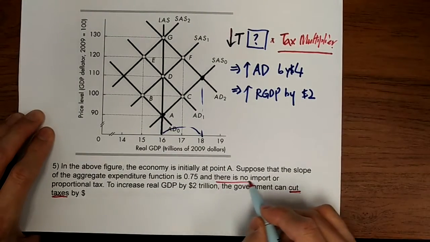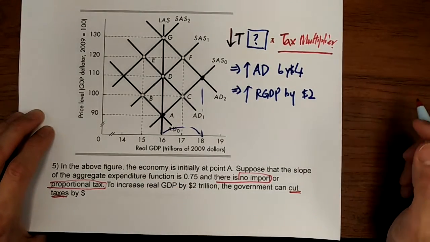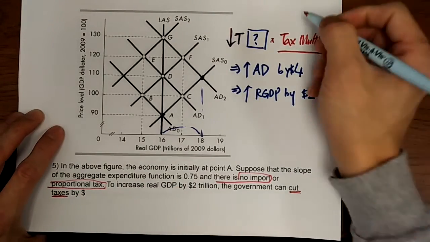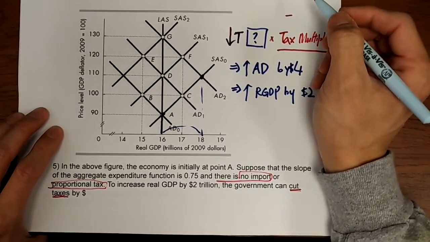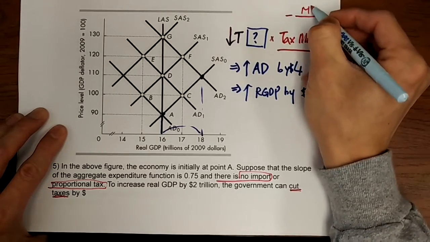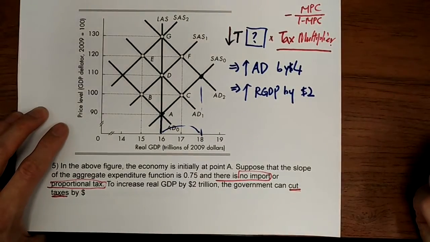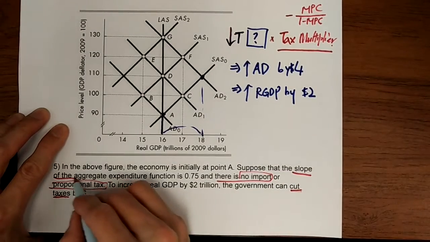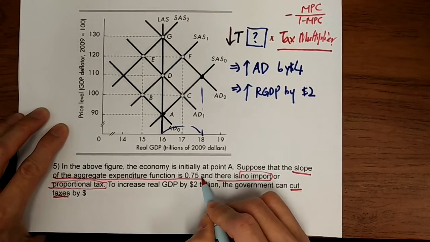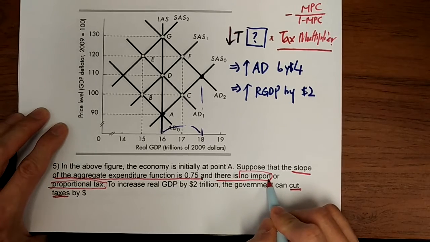If there is no import and proportional tax, then tax multiplier is, of course, negative MPC divided by 1 minus MPC. And the slope of aggregate expenditure function is equal to the slope of the consumption function, which is MPC, if there's no import.